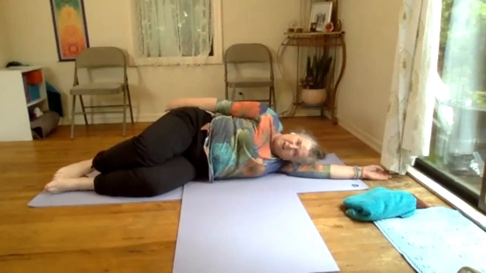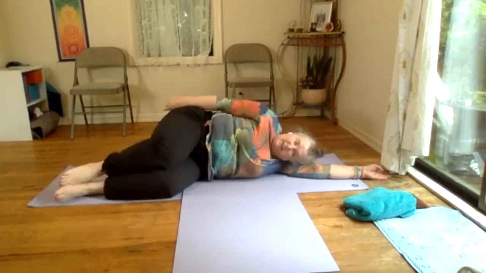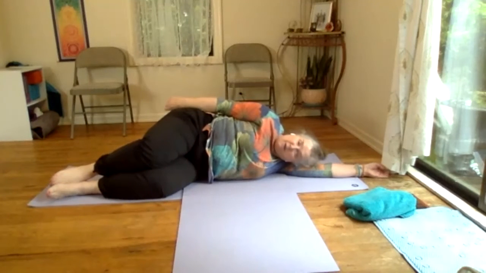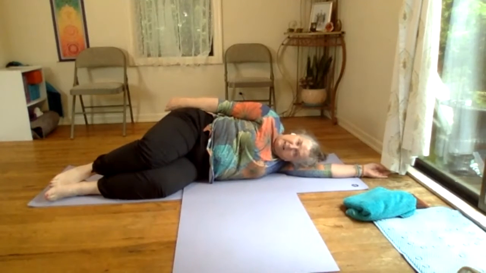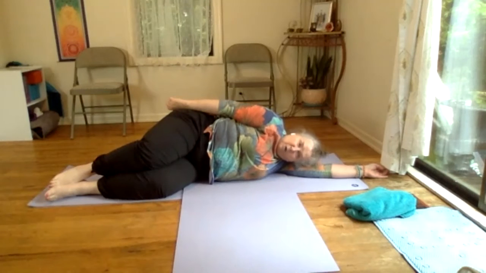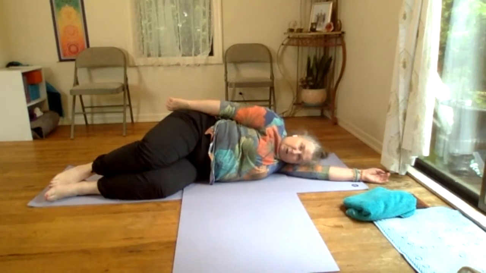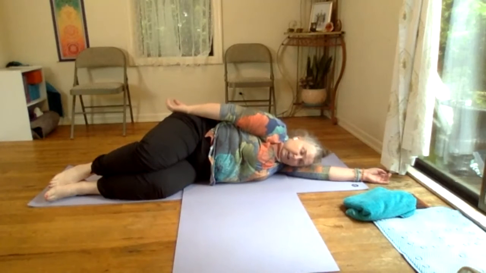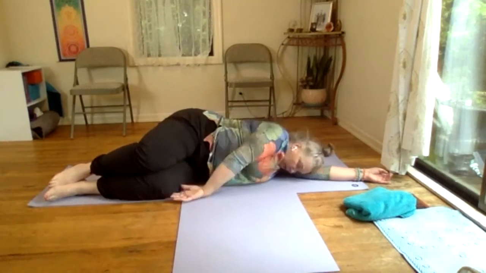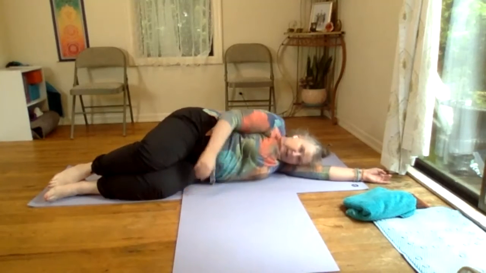This hand rests comfortably on top of the hip. Maybe slide the knees forward just a little bit. And we begin by rotating the shoulder forward until the hand flops. And we come back.